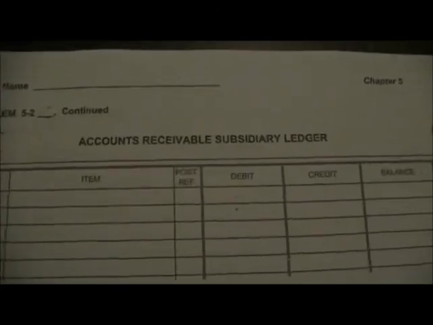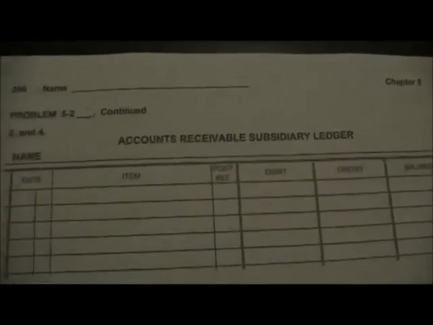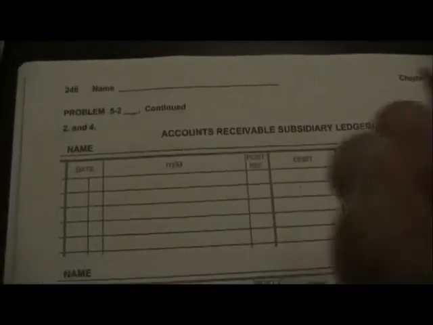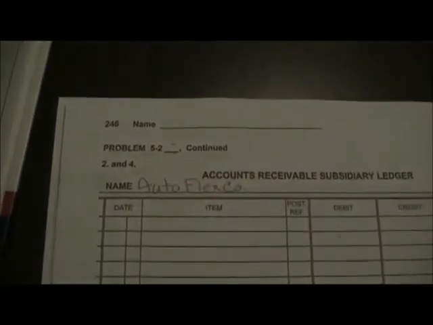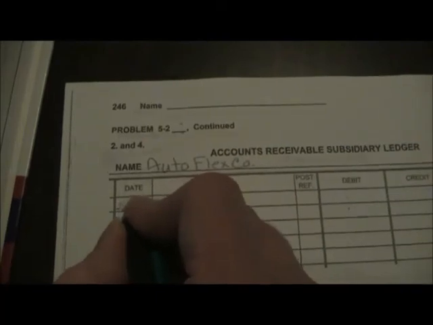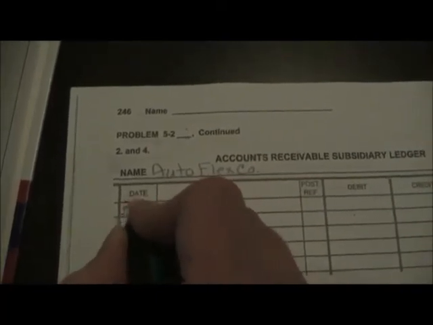Okay, so if we turn the page in our step-by-step, we are now at the accounts receivable subsidiary ledger. Our first account name is called Auto Flex Company. You'll notice these do not have account numbers. Our date is June 1st.